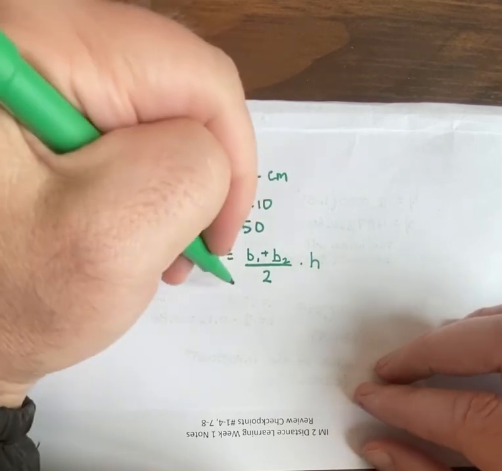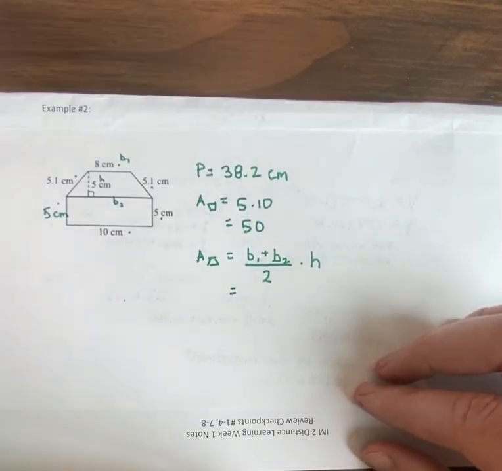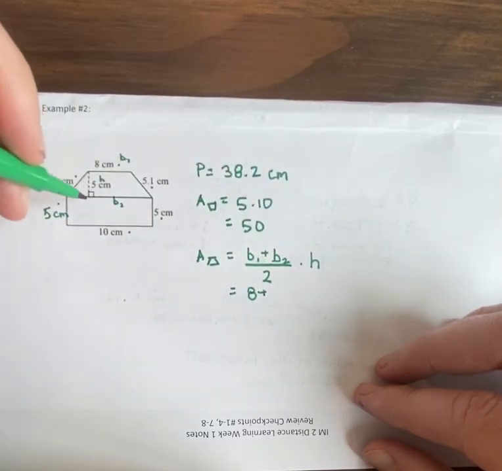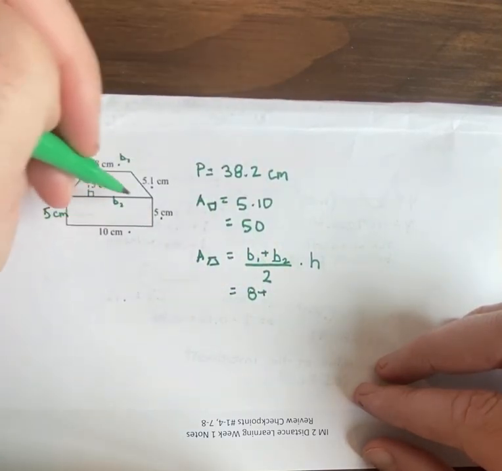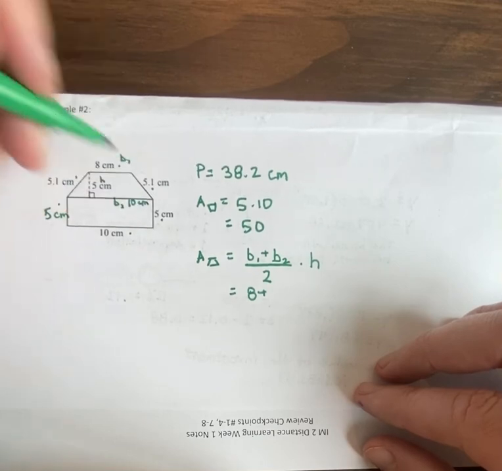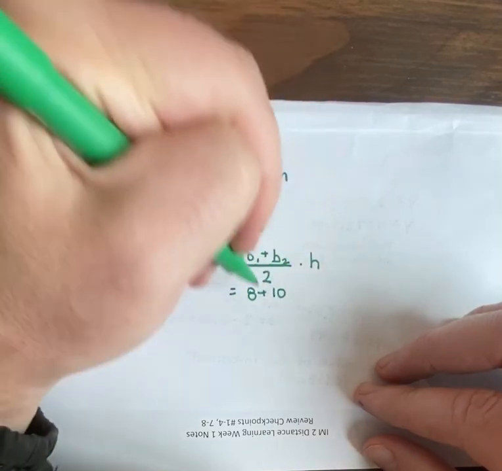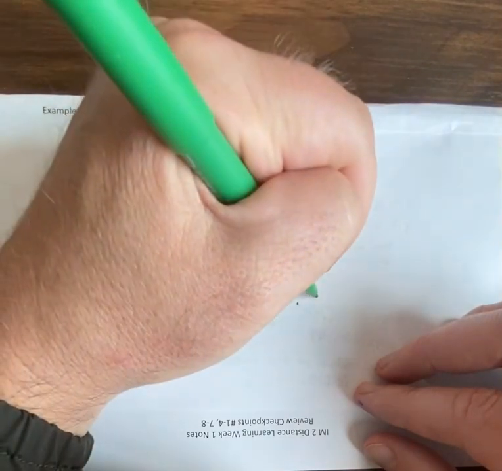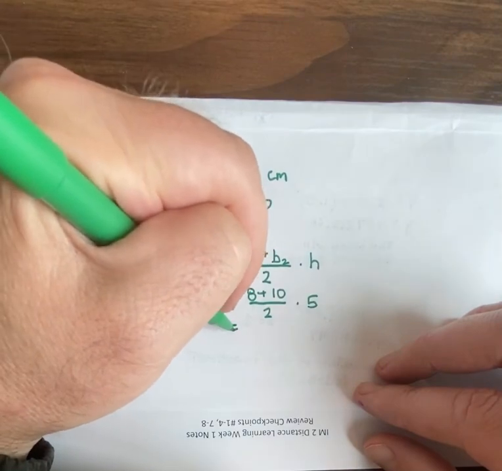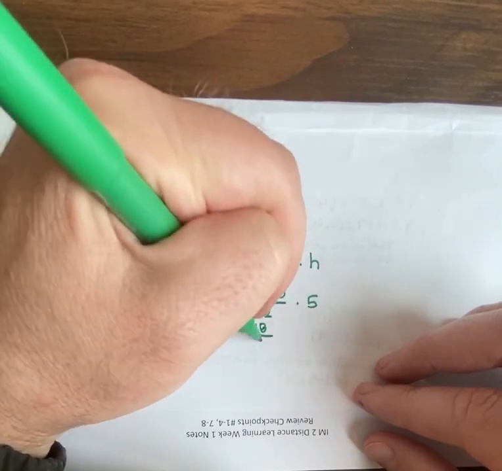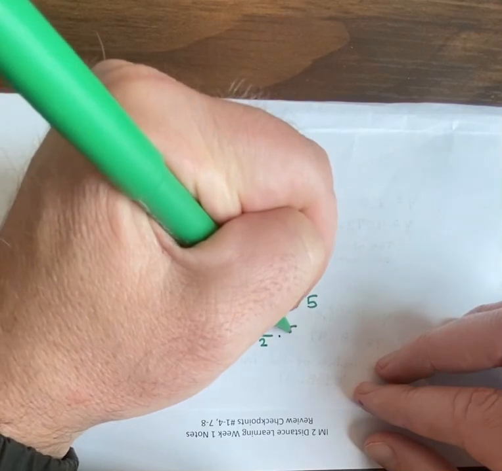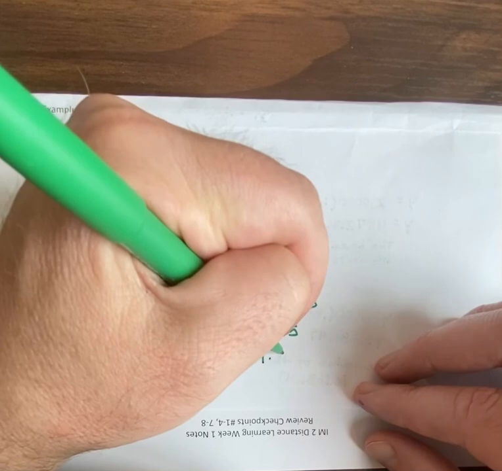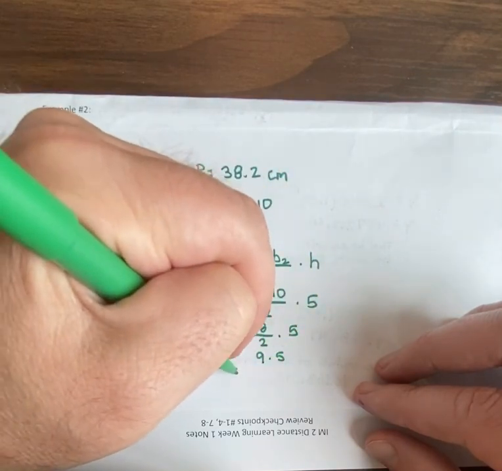So we're going to plug those in. Our base 1 is 8. Our base 2 has to match the bottom of the rectangle, so that's going to be 10 centimeters over 2 times 5. And so what we got here is 18 over 2 times 5. 18 divided by 2 is 9, so we have 9 times 5, which gives me 45.